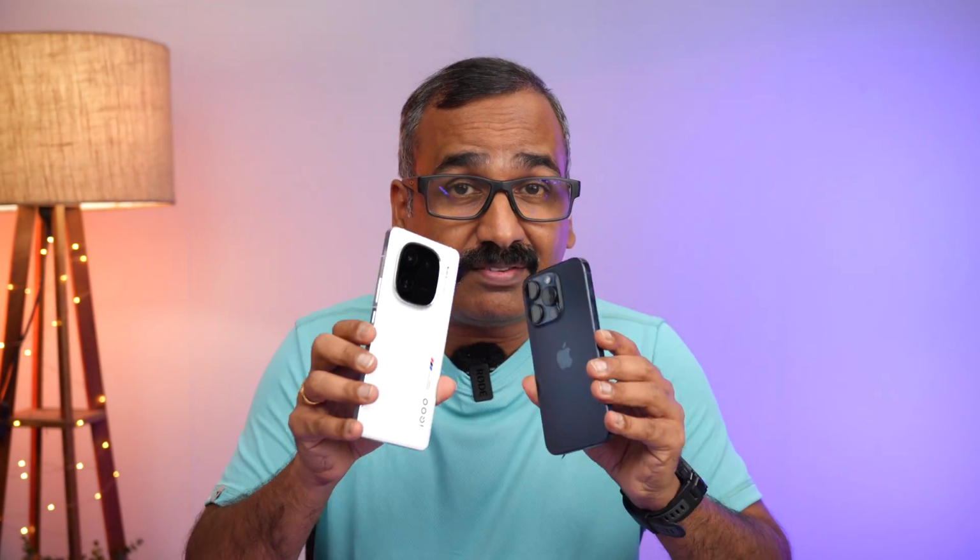Now this 15 Pro has quite a similar camera setup. It's also a triple camera setup. Telephoto has 3x optical zoom. Here also you get a 3x telephoto zoom. So it's quite similar in terms of camera setup. So that's why I thought of comparing the iPhone 15 Pro with the iQOO 12. So let's begin this comparison. This is going to be a very interesting comparison.